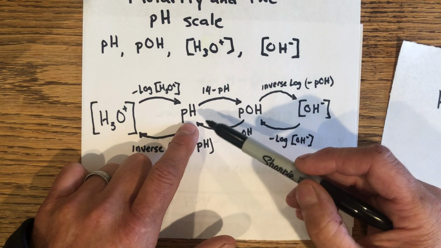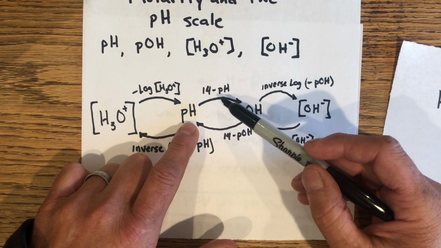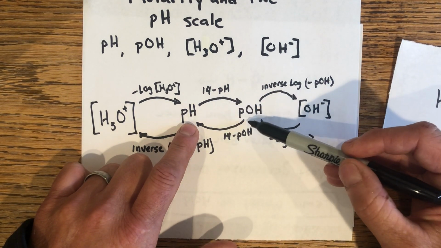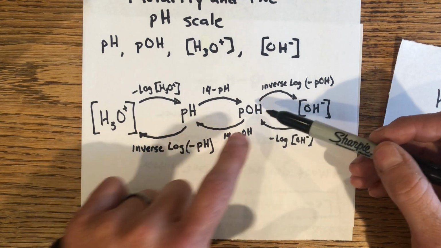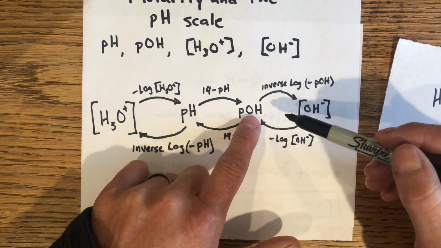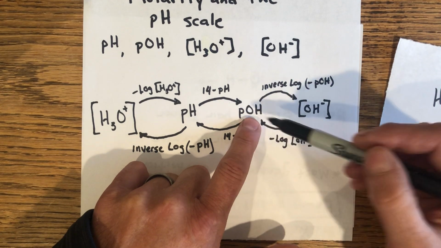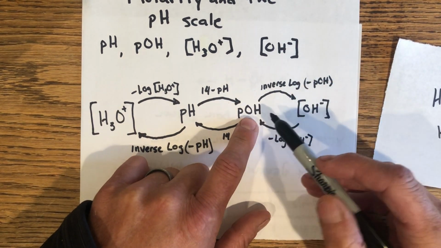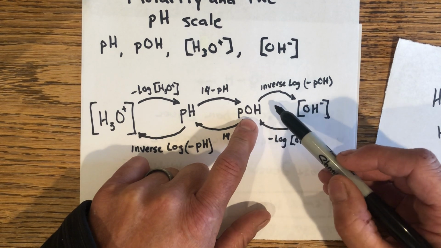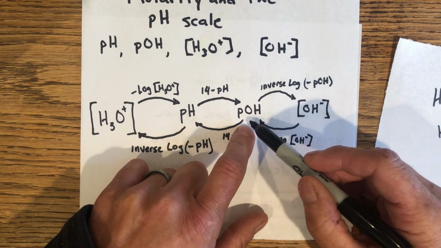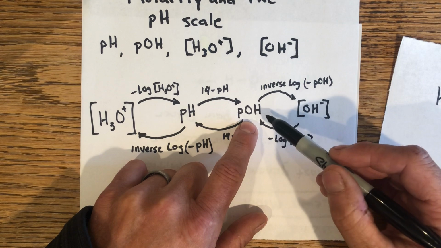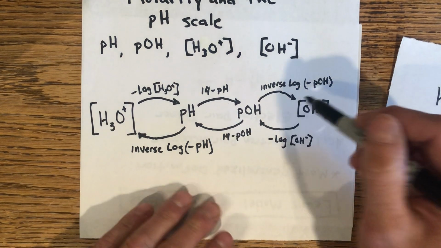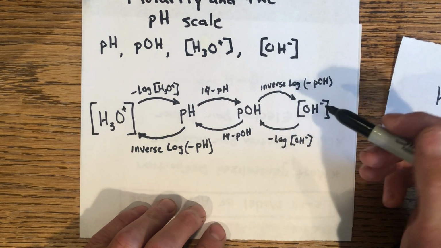From there, you can take the pH and subtract it from 14. That will get you the pOH. Once you have the pOH, when you're going from a pH or a pOH back to a concentration, that's where you do the inverse log. In this case, we take the inverse log of the negative value of the pOH, okay? Going back the other way is just as easy.